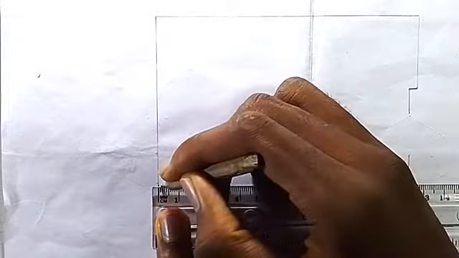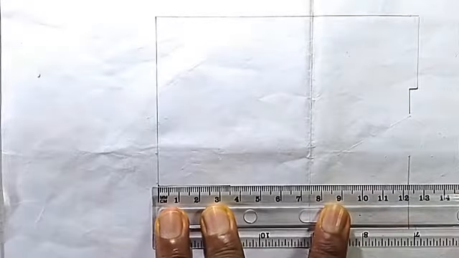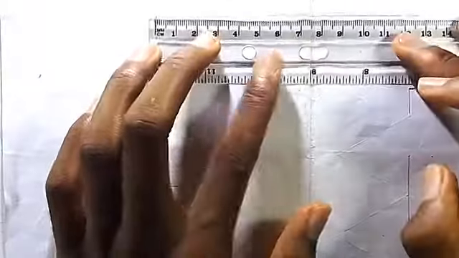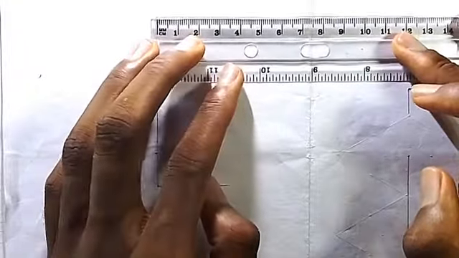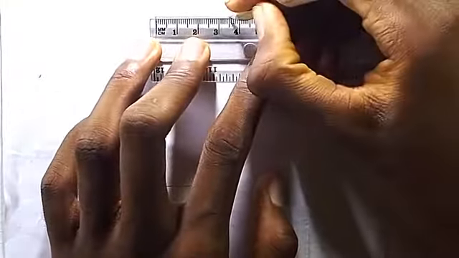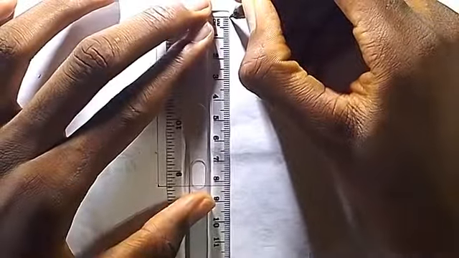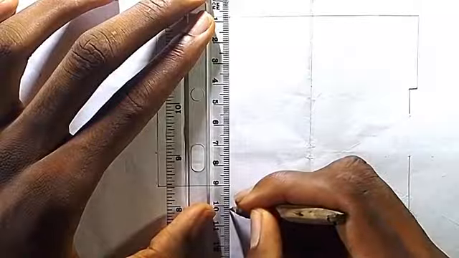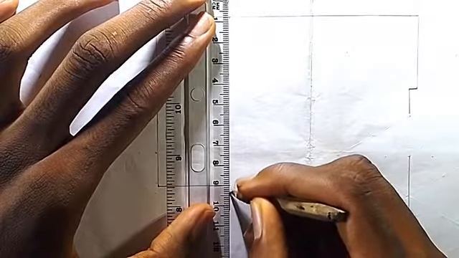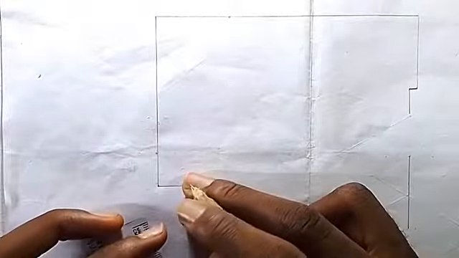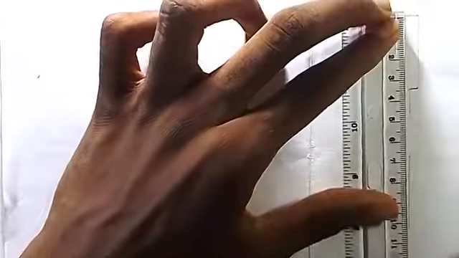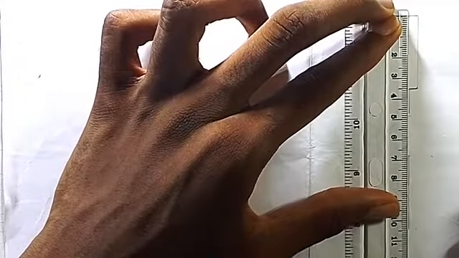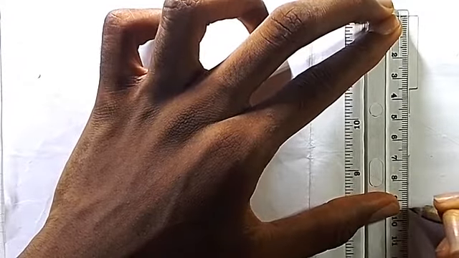Then we'll just mark off 3.5 here. So at this point, we'll draw 1.1. Then 1.1 plus 8.2 will be giving us a total of 9.3. So here is 9.3. We'll mark 9.3 here.